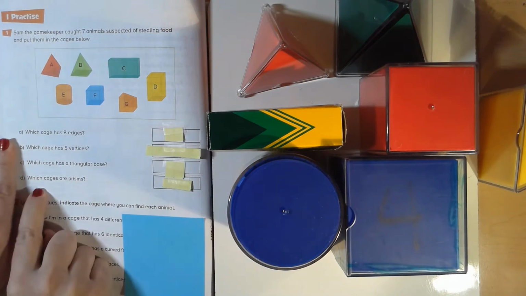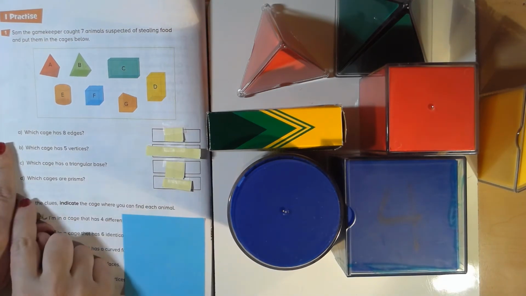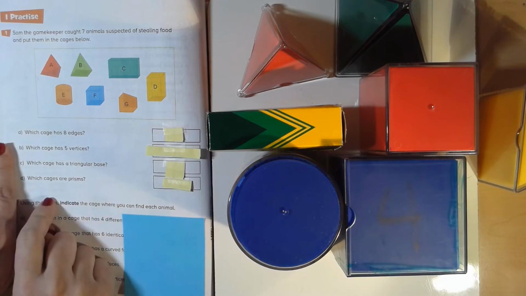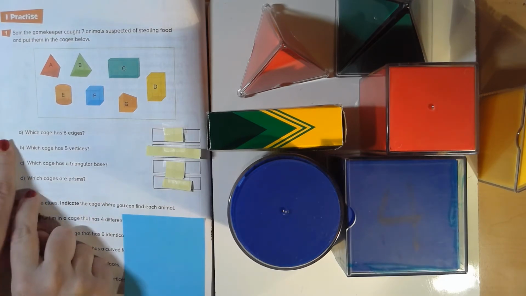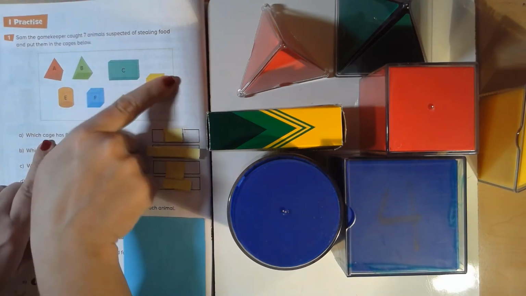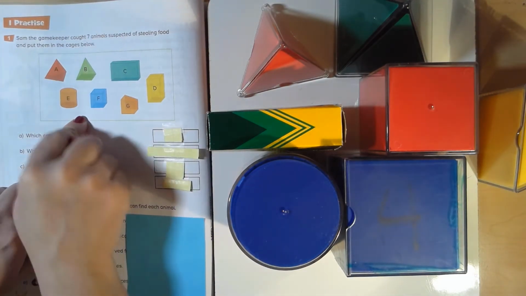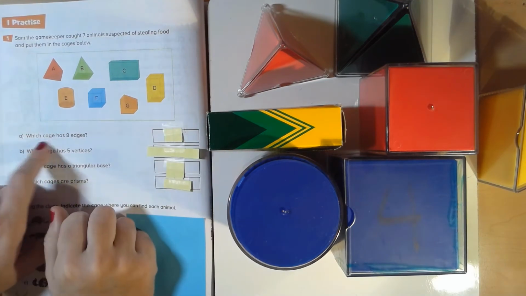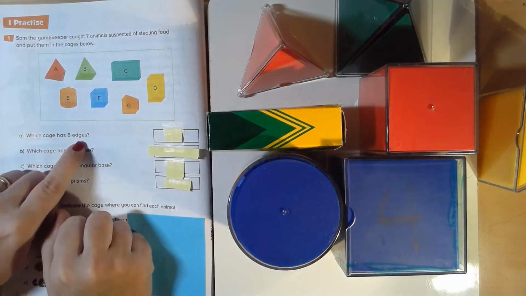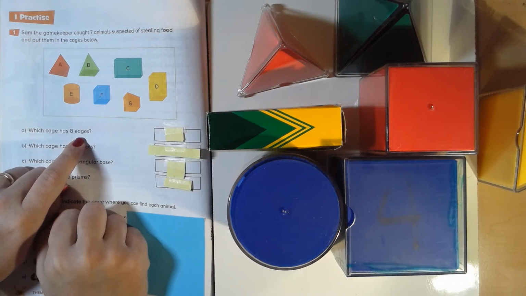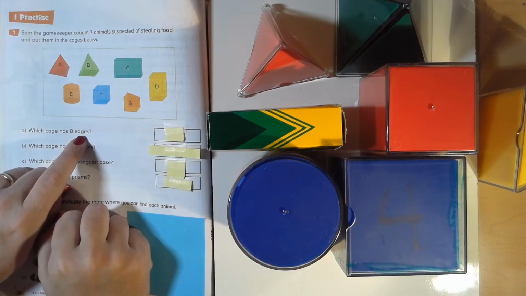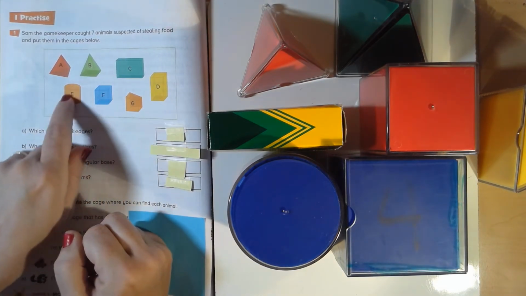Okay, A. They're going to ask us some questions and we have to answer them. They're trying to see if we understand the word edges, vertices, and what's the difference between prisms and pyramids. Here we go. A. Which cage? Remember that this particular problem, they're pretending like these are cages. Which cage has 8 edges? Do you remember what an edge was? What is an edge? An edge is when 2 faces meet. So which one of these shapes have 8 edges?